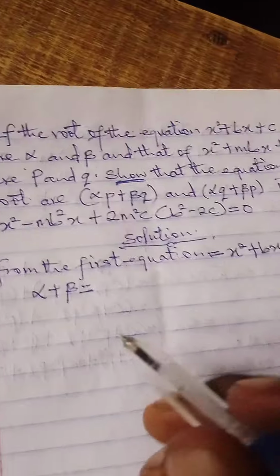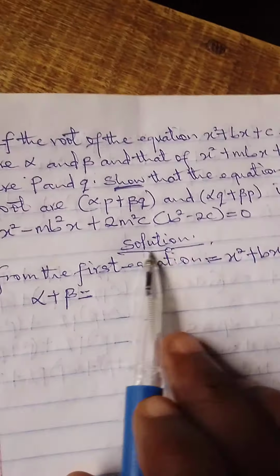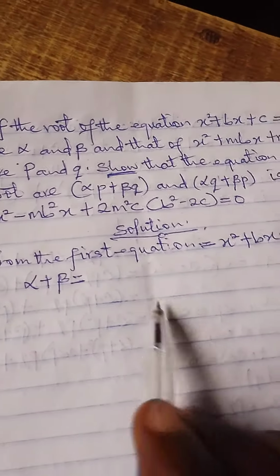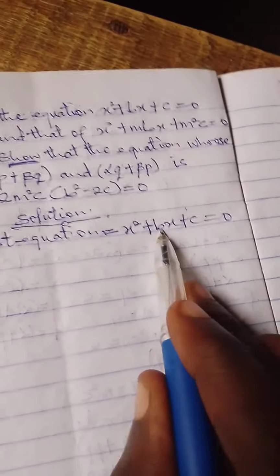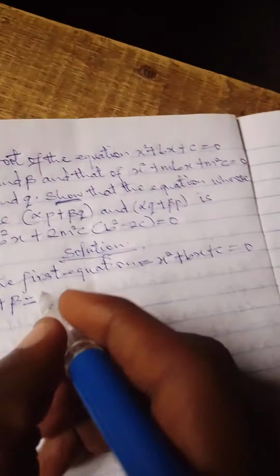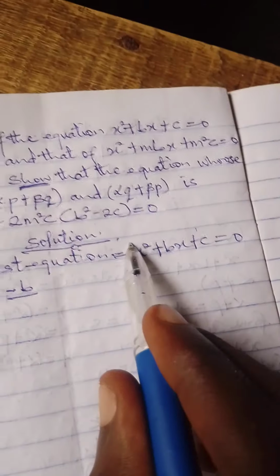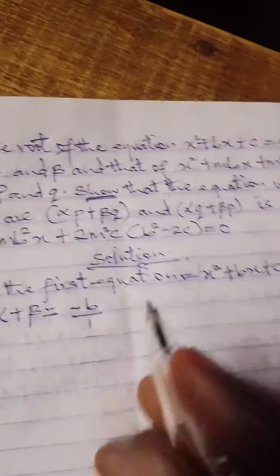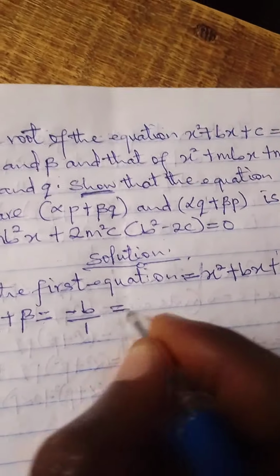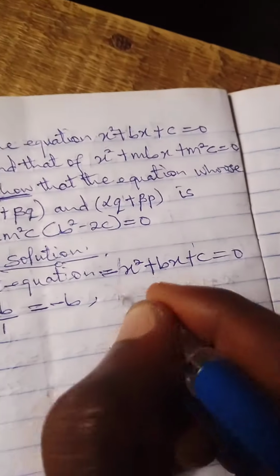For us to find the sum of the roots, it is minus b over a. Now from this, what's our b? Our b is b. So we have minus b over a. What's our a? Our a is 1, so over 1. So we can say that alpha plus beta is minus b, comma, alpha, the product of the roots, which is alpha beta.